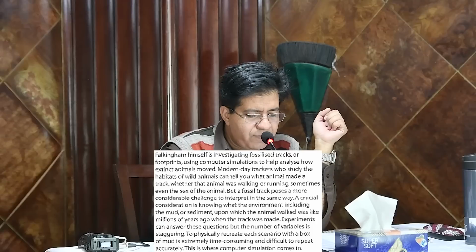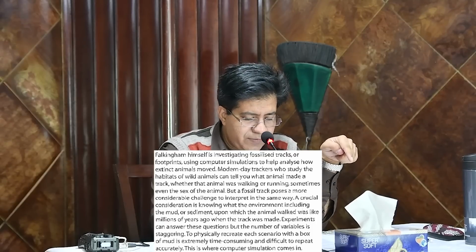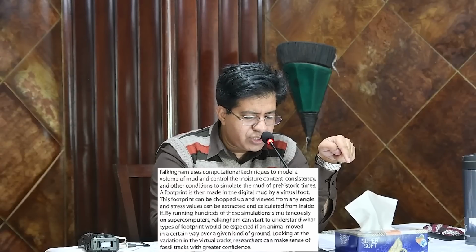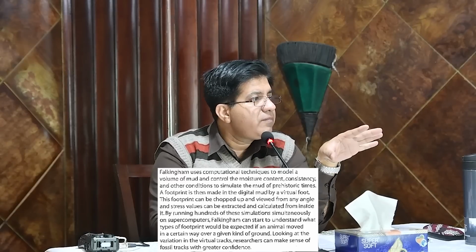For question number 5, please come to the right side of the passage, right column, second paragraph. Falkingham himself, found it? Question number 5's answer is here. And the very next paragraph, Falkingham uses computational techniques, question number 6's answer is there. Is this clear? I have located it, and by the way, when you do it, you need to see what the clue word is and where that clue word is so that you can find it. Now I give you 6 minutes to do it quietly, silently on your own. After 6 minutes, we will do it together.